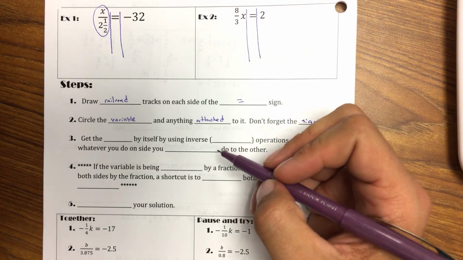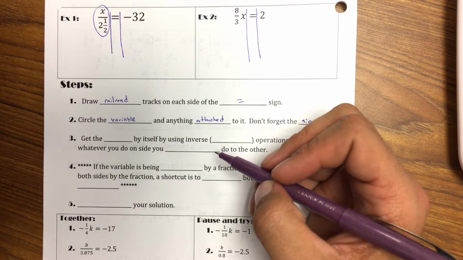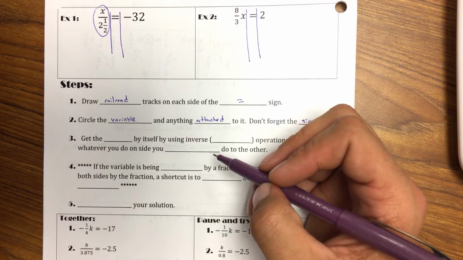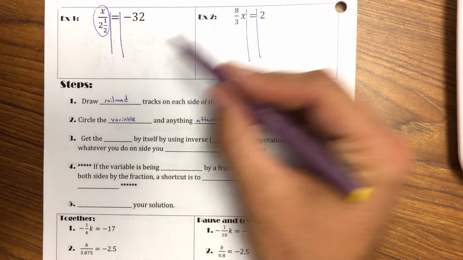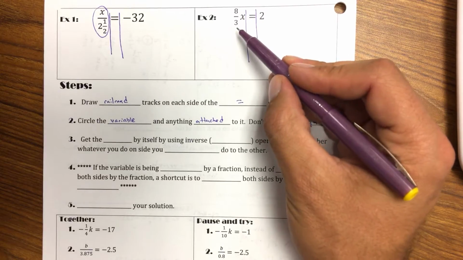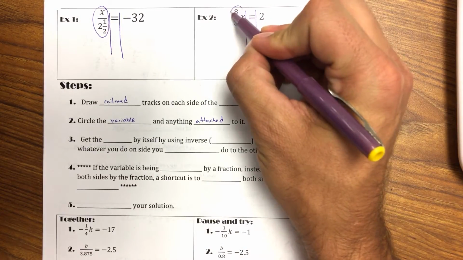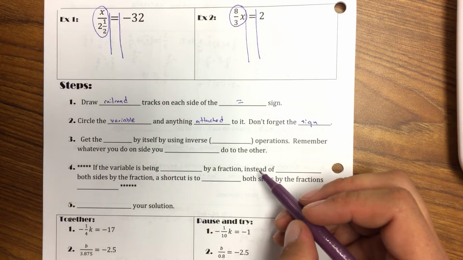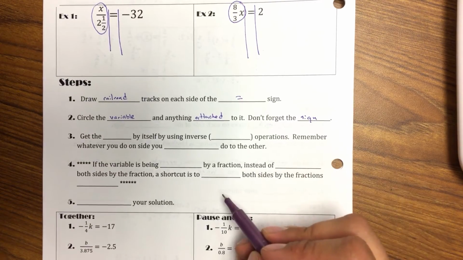It's not going to affect the problems today very much, but again, we're just getting in the habit of doing this so that when we move on to two-step equations, you're in the habit already. And on this one, we have 8/3 x. That 8/3 is attached to the x, so I'm going to circle it. No negatives out in front, so we don't need to worry about that.